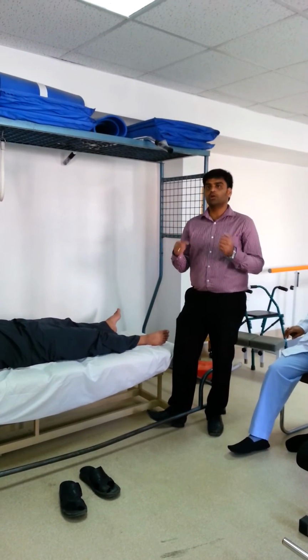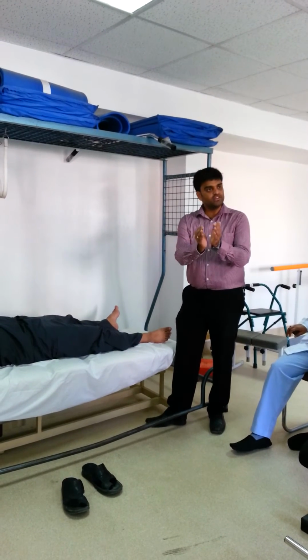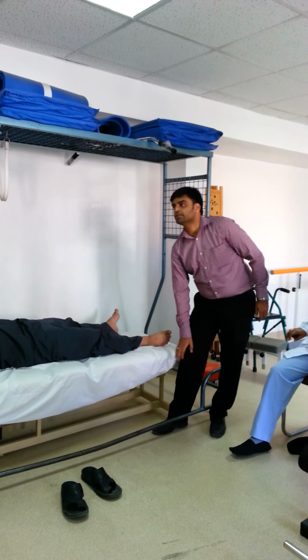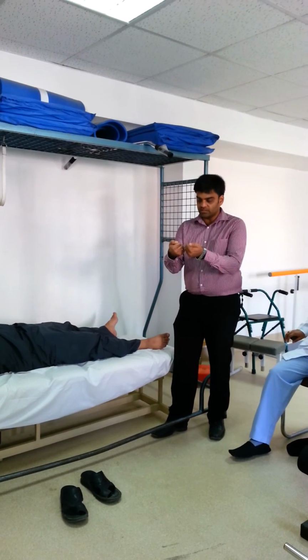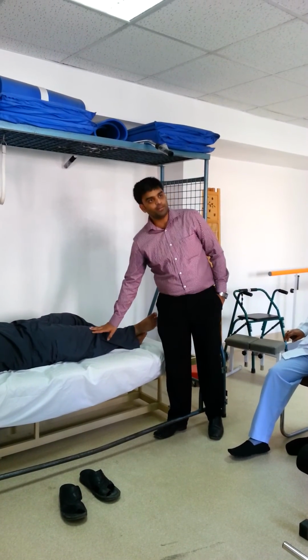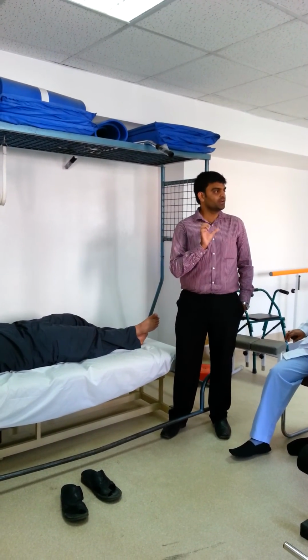If you see old people and obese people, the knee joint will be very big in size. When you are doing this, they will tell pain, because the space is very less, and when you are tapping, the pressure will be more. So they will tell the pain. If there is any pain, the condition is osteoarthritis.